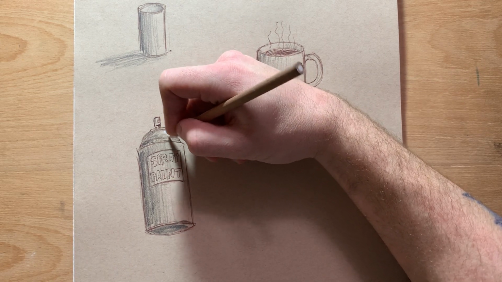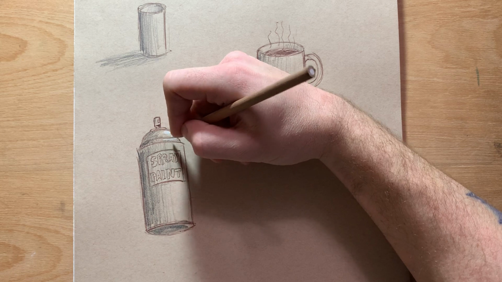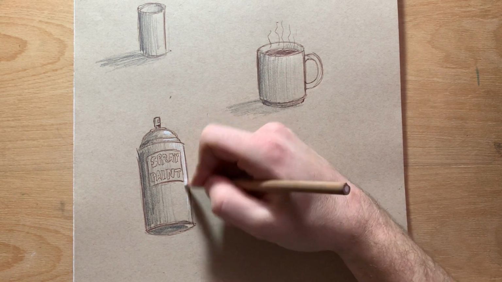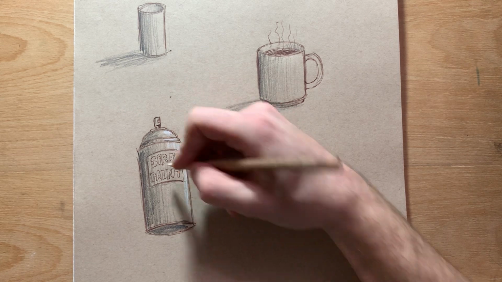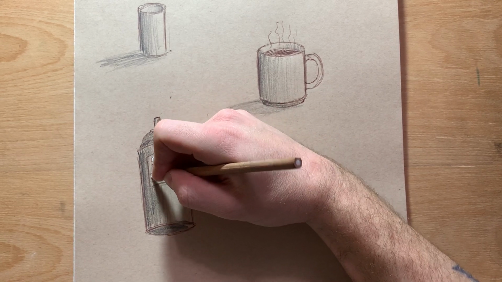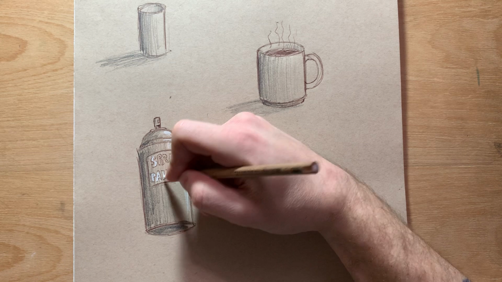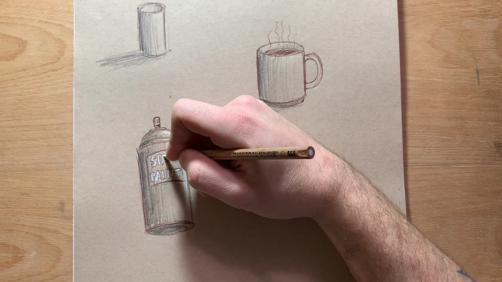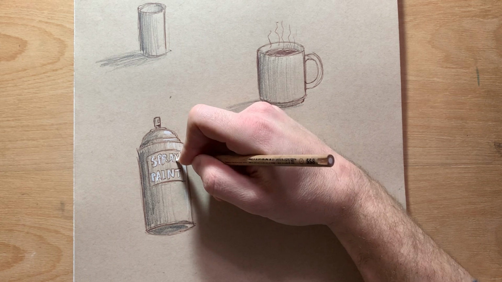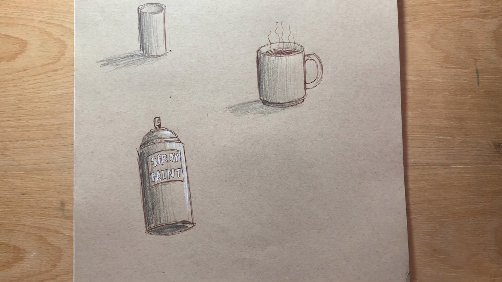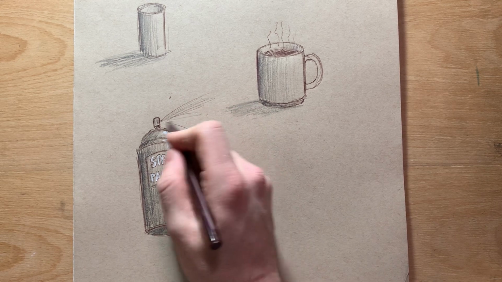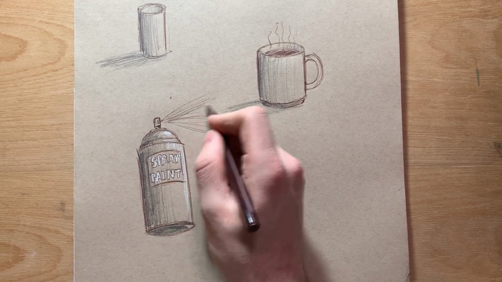So I get a little bit of this, maybe a little bit of this, and then maybe some of this. And then look, I can even color these in, make this look real fancy. Woohoo! And then maybe I have some spray paint coming out of here, like this.